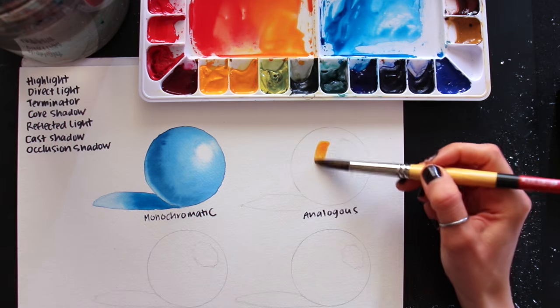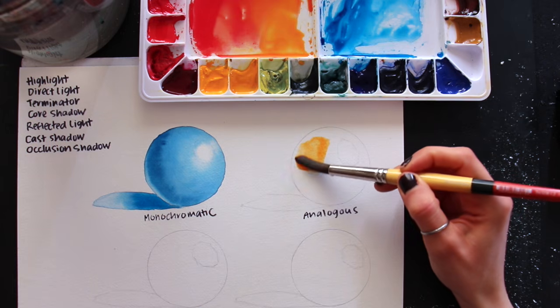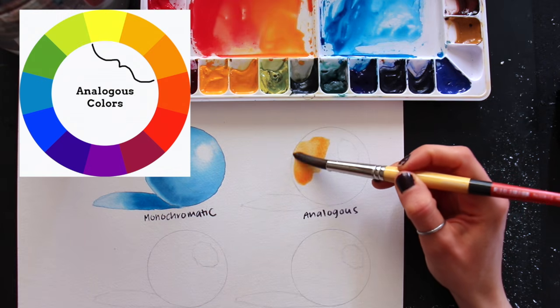All right, you guys, it's time to get started with the second sphere, and this one is going to be the sphere that we're painting in with analogous colors.